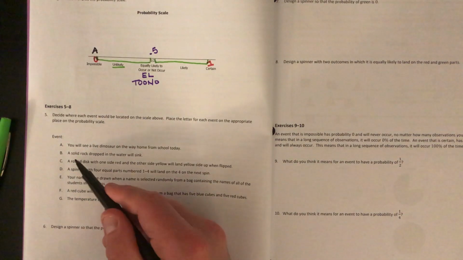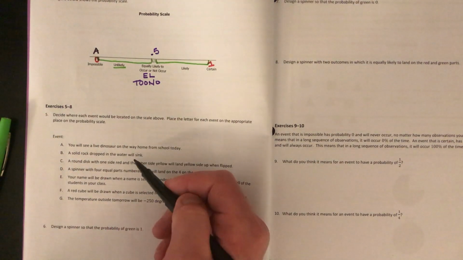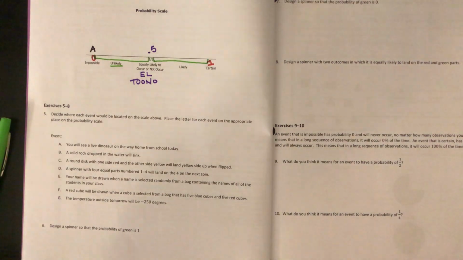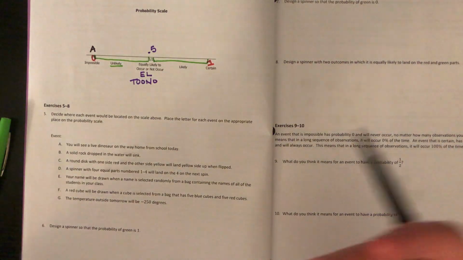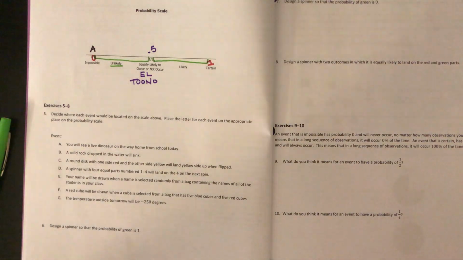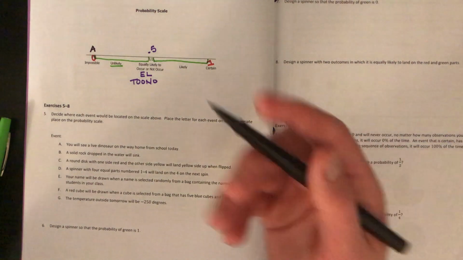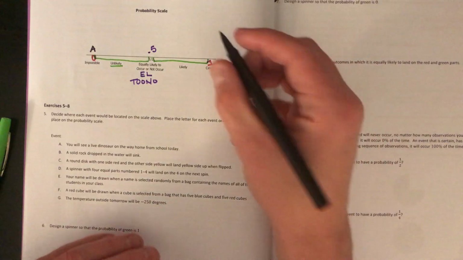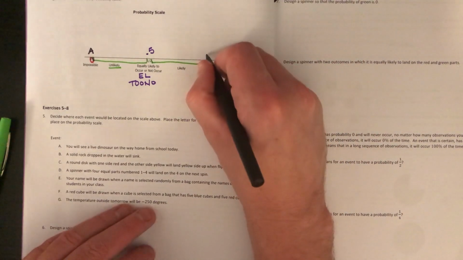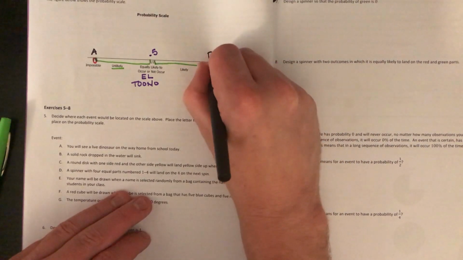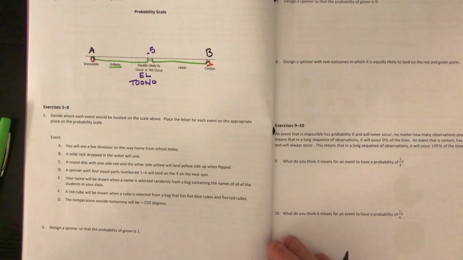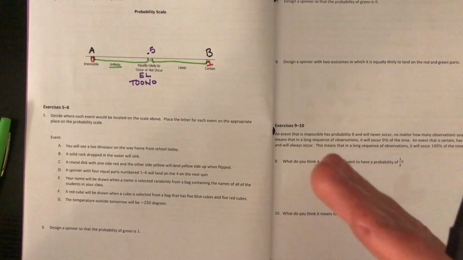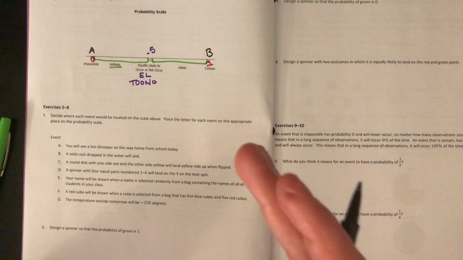B, the probability that a solid rock dropped in water will sink. And yeah, we could talk about salt density in the water and what kind of rock is it? Is it like a porous rock? Is it lava rock? I don't know. If you ask me, solid rocks pretty much always sink in water. So for me, I'm going to put that right over 1 for it's certain. It's 100% chance it's going to sink. If you can show me a solid rock that doesn't sink in water, show me.